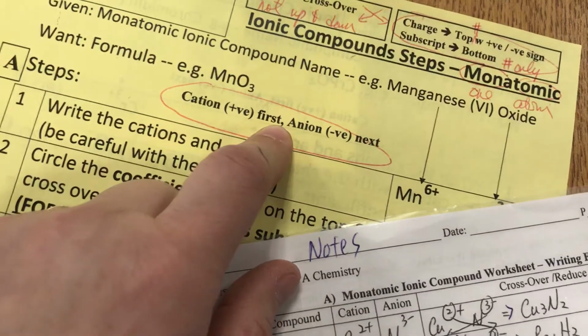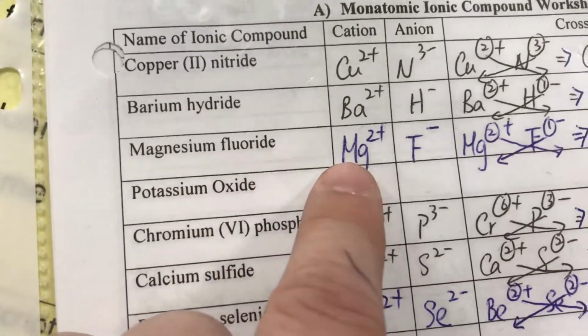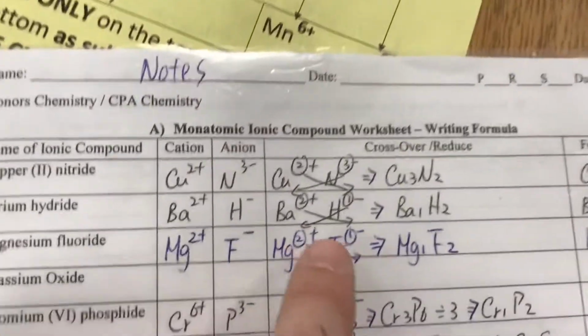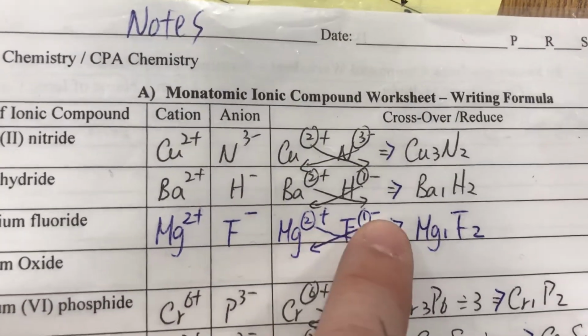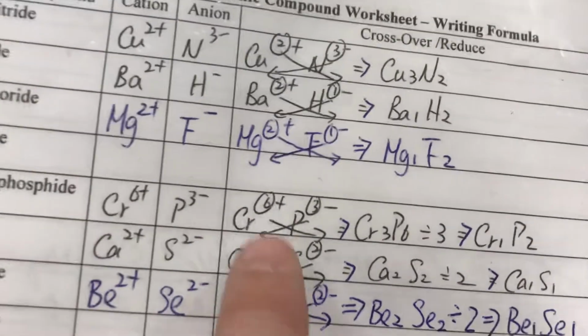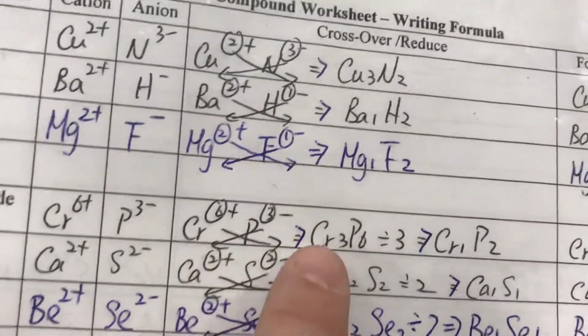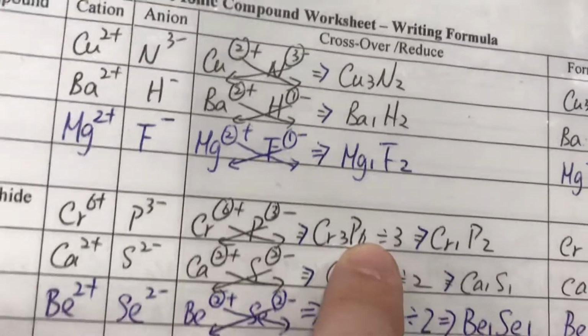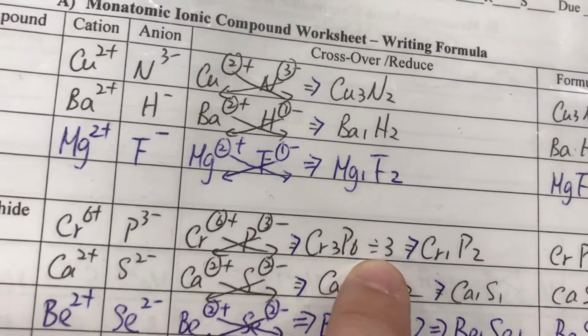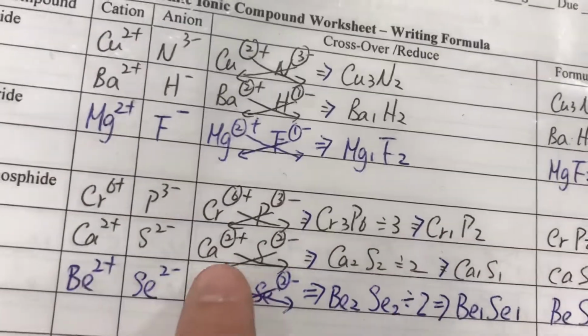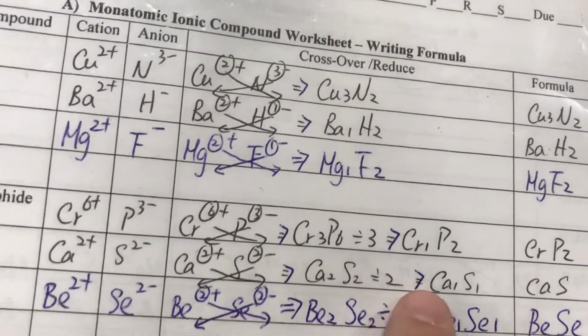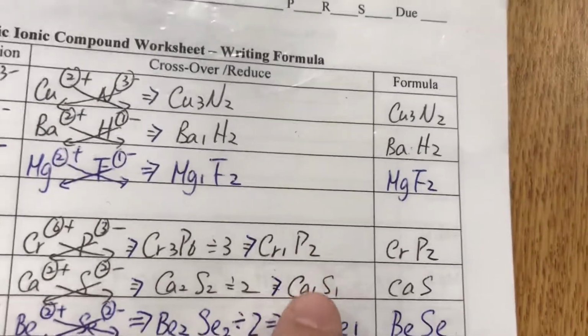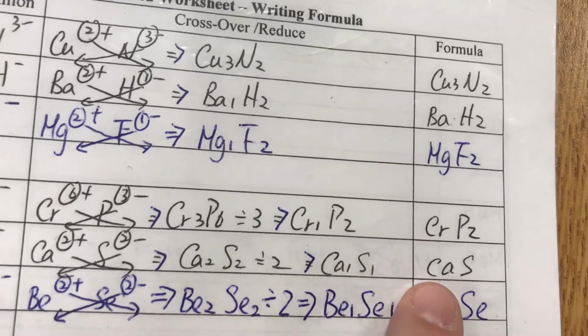Once you have the correct order, like you don't write F− and Mg2+, okay? Once you have the right order, you do not include the charge, okay? The charge, forget it. So we bring the number down, Cr3P6. Now here we need to reduce. We divide by 3, so we get Cr1P2. Here we divide by 2 to get Ca1S1. And when we have the 1 in the formula, we take them away, okay?